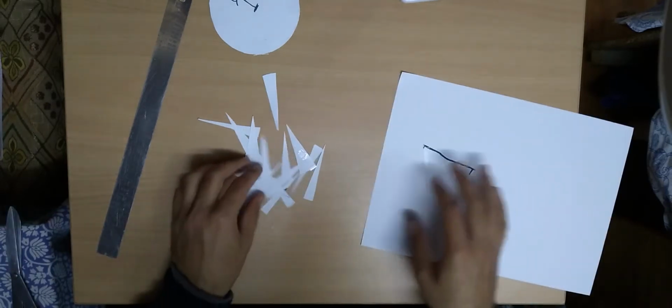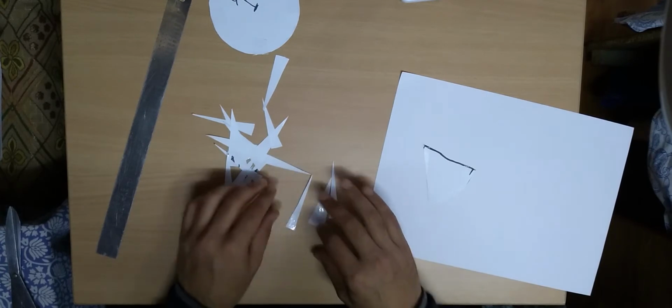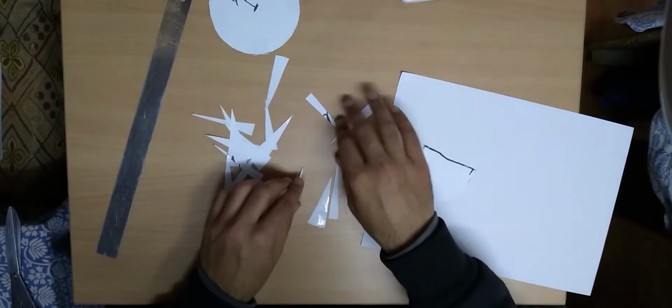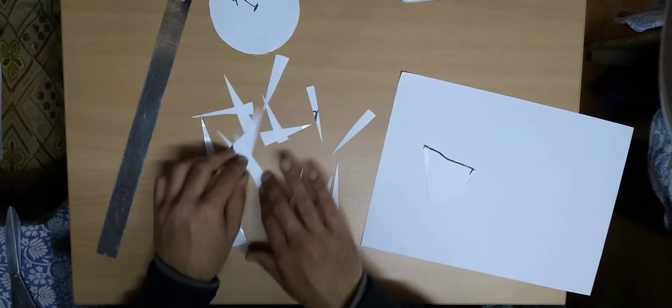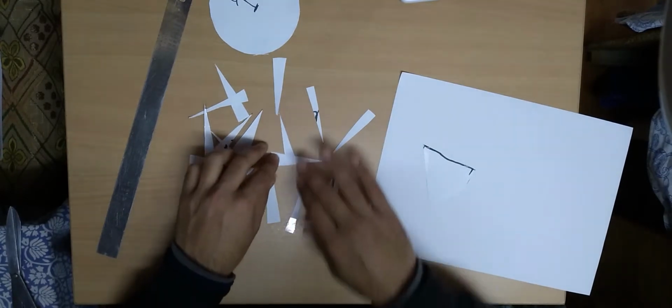There I've cut the whole curved surface of the cone into small triangles. Obviously I could have gone even smaller, but being a human I don't have that much time, so I'll just cut these many triangles. But obviously you can divide them further into much thinner triangles.